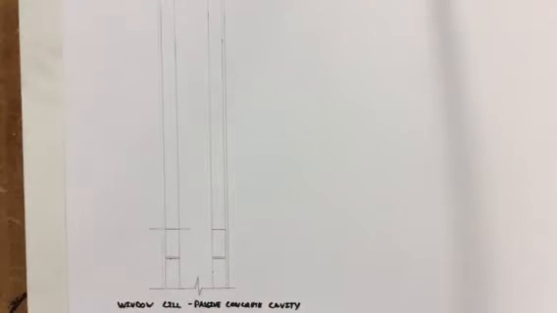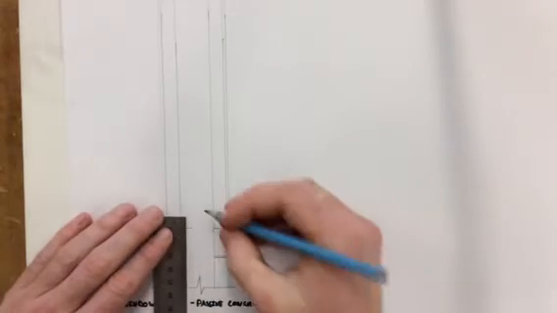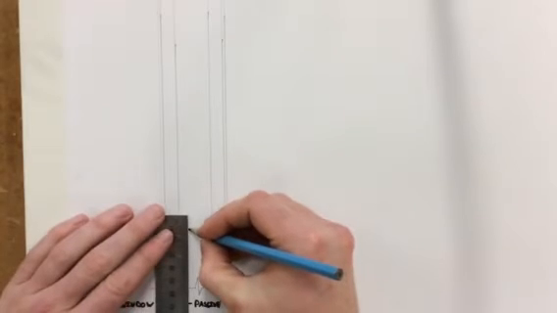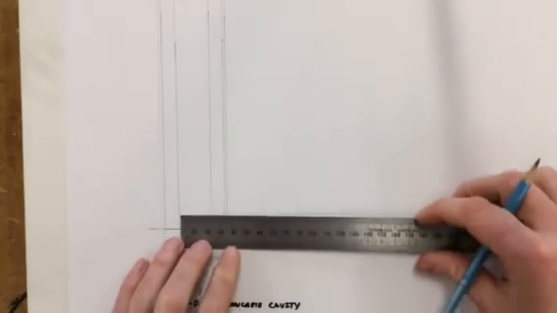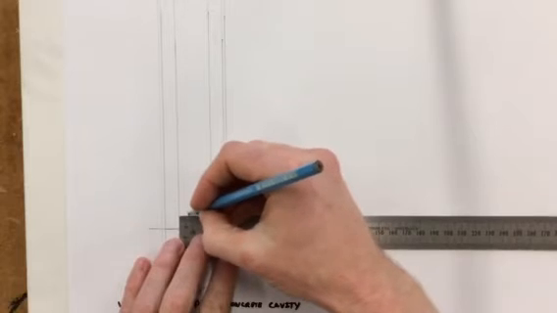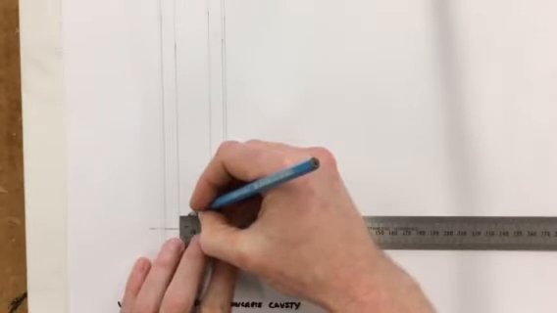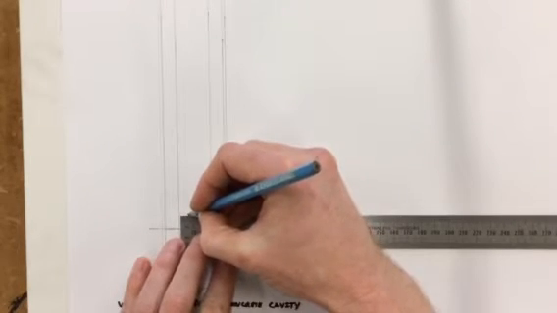Next thing I'm going to do is the vertical height of it. Vertical height of it's usually around 100 millimeters, so we're going to measure up 10. Okay, and then we have to draw in the rest of our profile. So I'm coming across here, I'm coming across 6 millimeters.